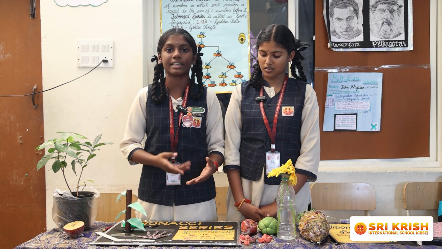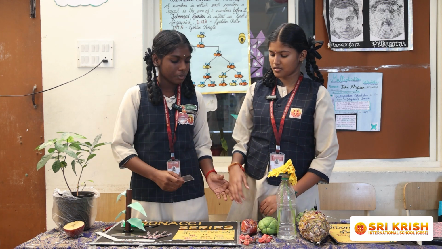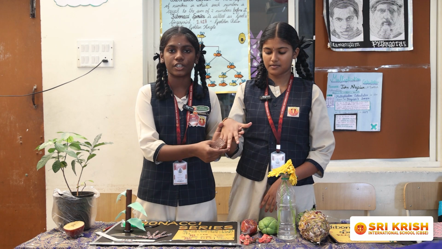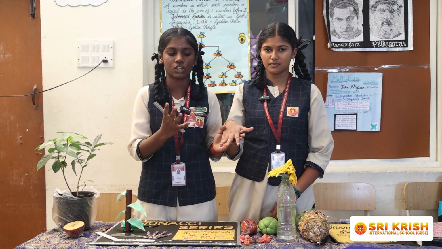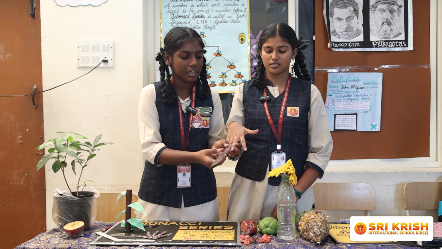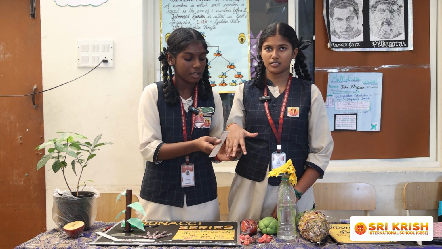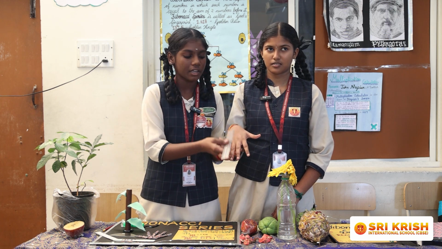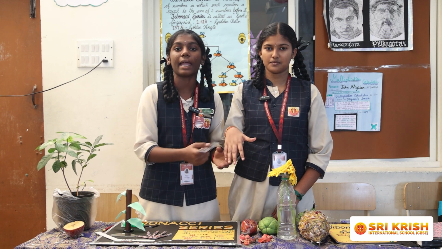Even this Fibonacci series is there in your hand. When you take your hand and measure your middle finger, we have 4 joints. If you measure each joint, the first joint will be 2 cm, the second joint will be 3 cm, the third joint will be 5 cm and the last, fourth joint will be 8 cm.